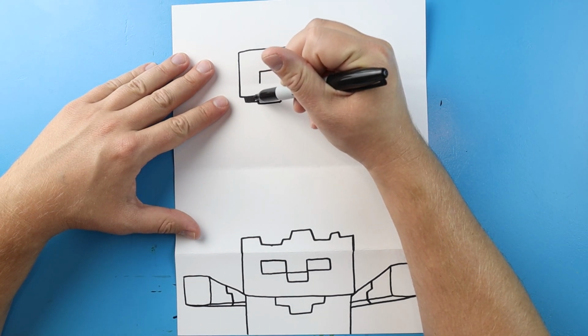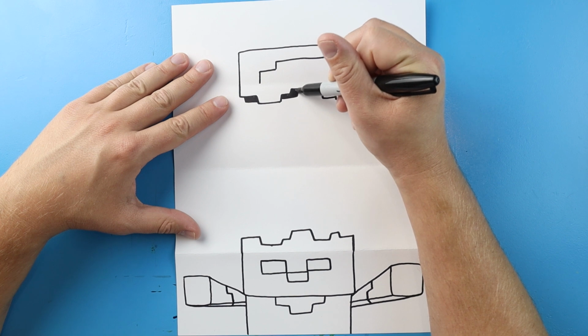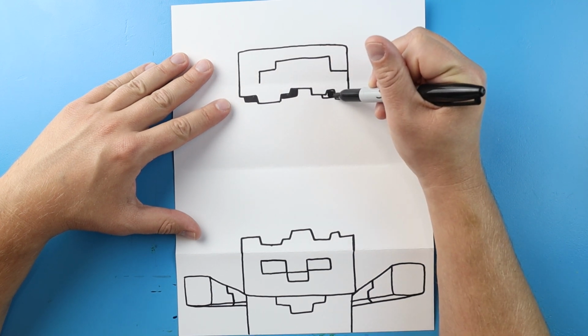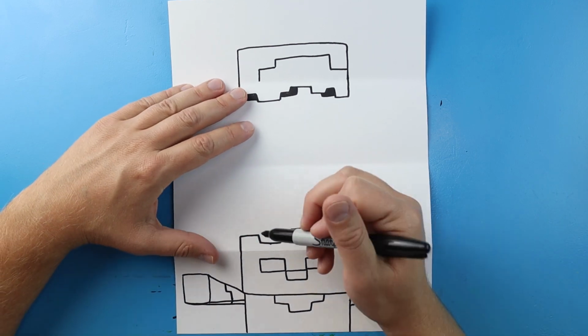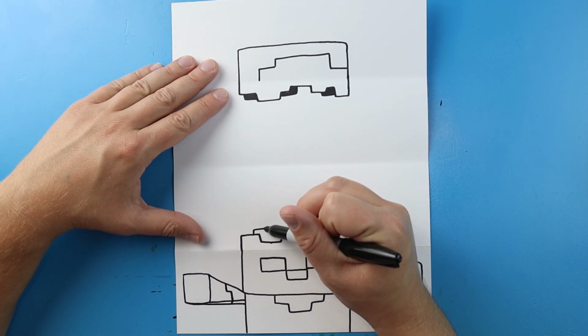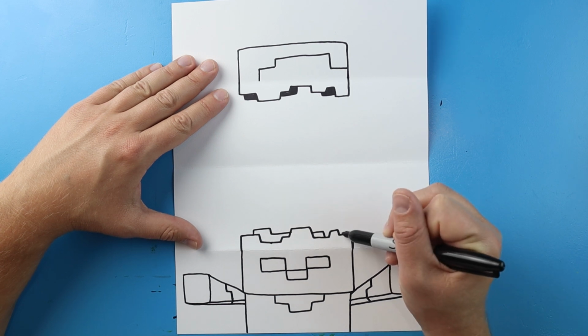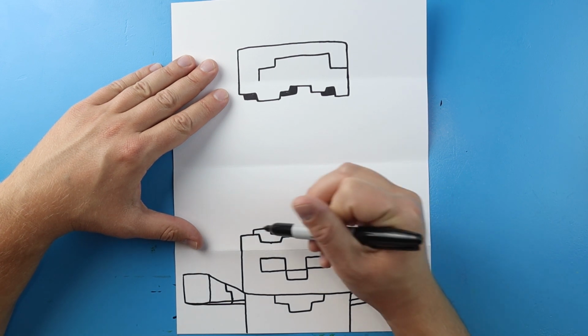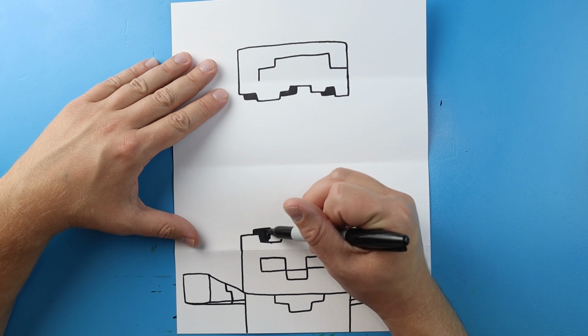And just so we can see the difference, I'm just going to color these in real quick. Let's make it look like there are little extra pieces behind there. We'll do the same thing here. We'll make some extra little shapes right around here, just to make it look like there's extra little pieces behind there. And we're just going to go ahead and color this in.